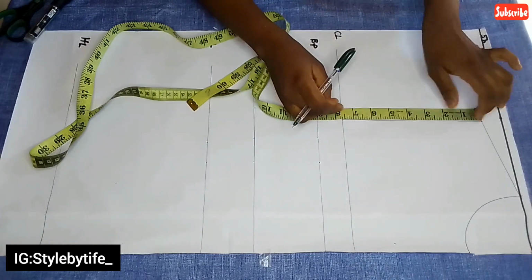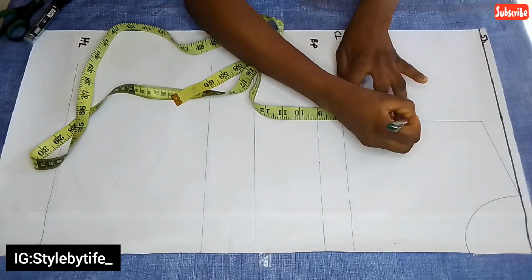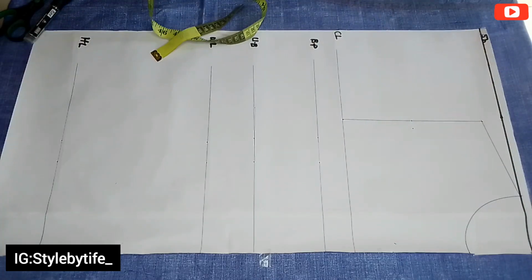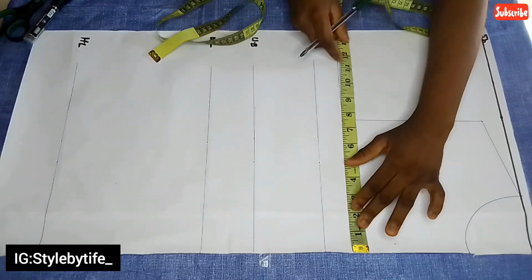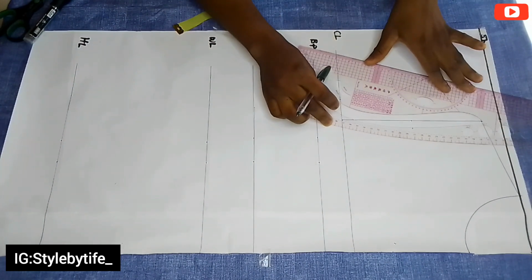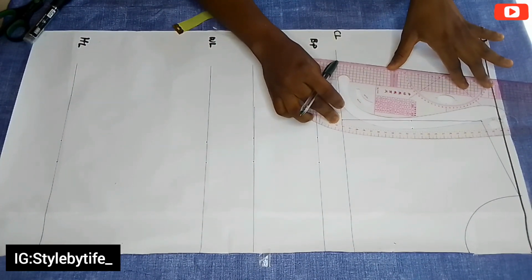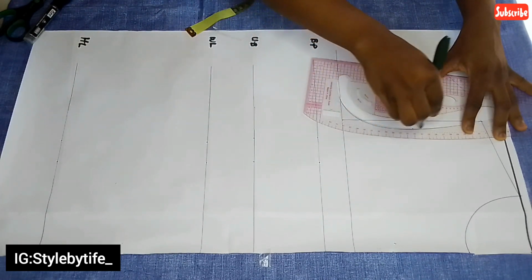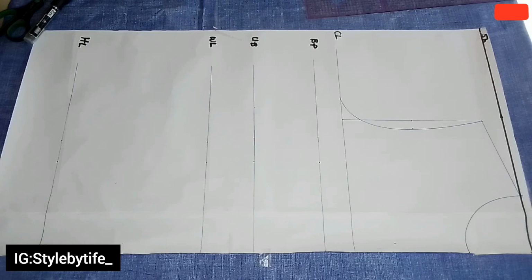So now I'm going to divide the measurements I have here into 2 equal halves and made a point. And from this point, I'm going to go in by half of an inch. And on the chest line, what you're going to do is to divide your bust measurement by 4 and made a point there. So my bust measurement divided by 4, I use that to make a point on the chest line. Now I'm going to be using my curve rule to connect the top of the armhole, the midpoint we got, and then the point we have on the chest line. So just go ahead and do the same thing you see me doing like this.